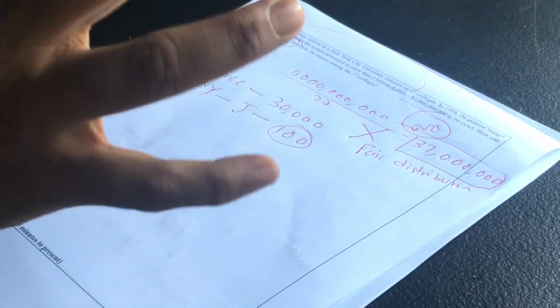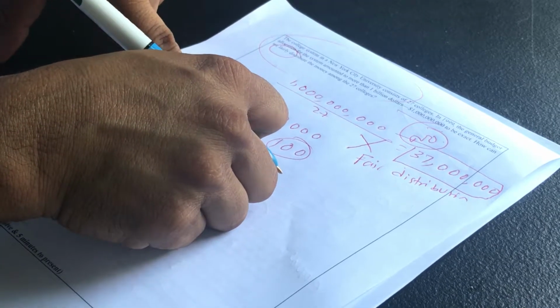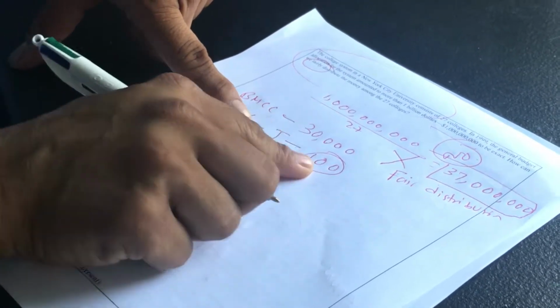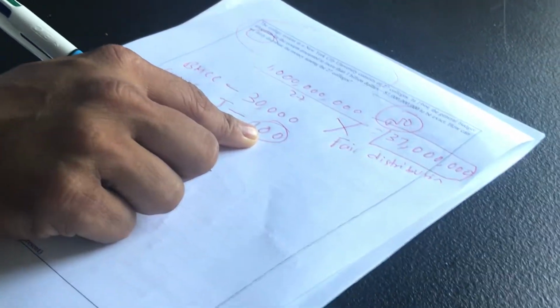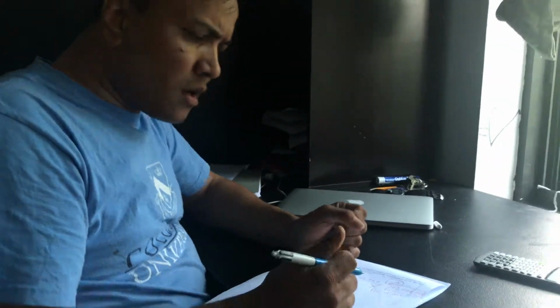So would it be fair to give BMCC $37 million and, at the same time, give the CUNY School of Journalism, which has only 100 students, $37 million? No. So how can we make it a little bit more fair to the colleges that have more population?